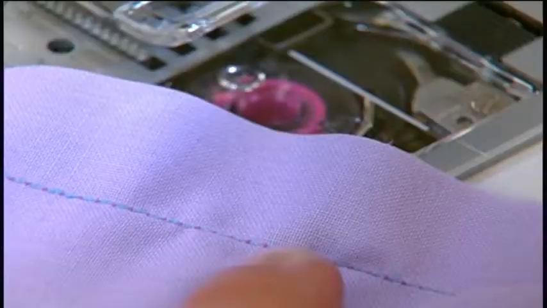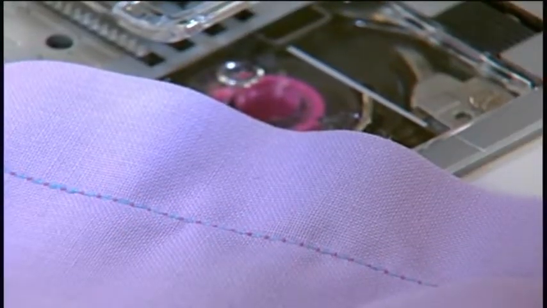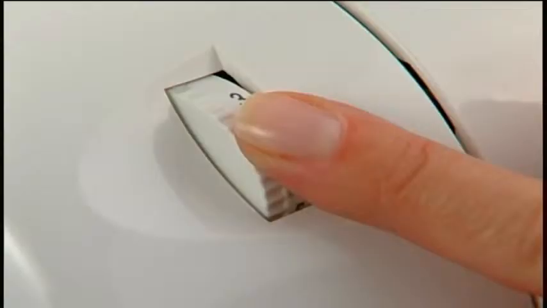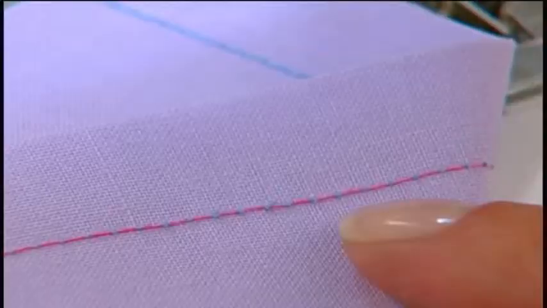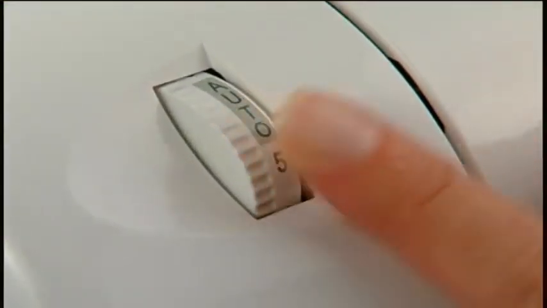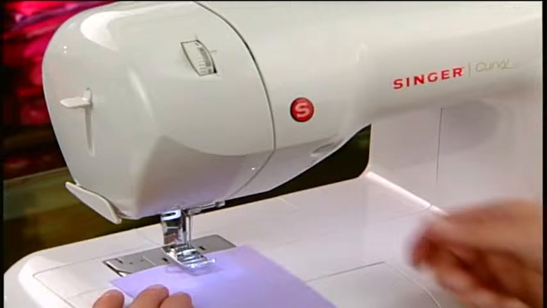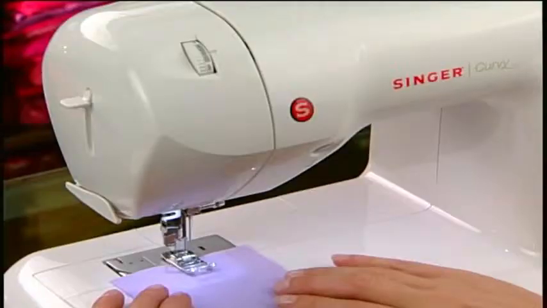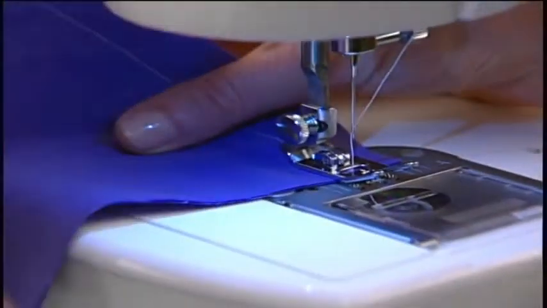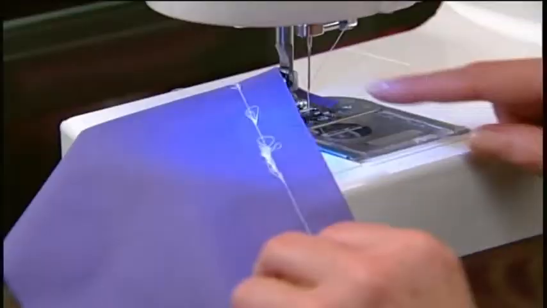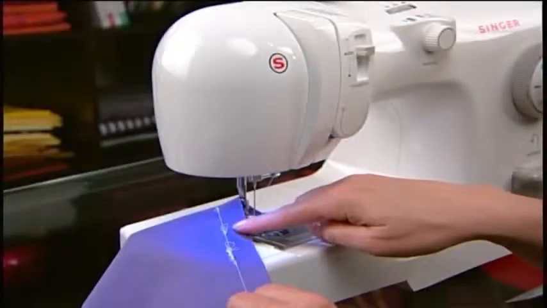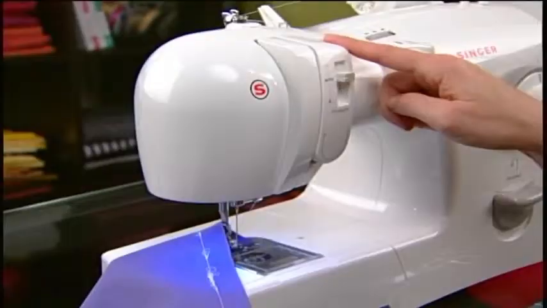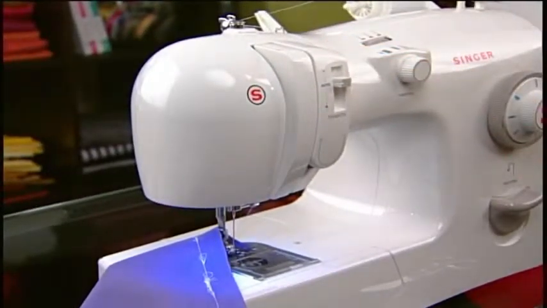If the bobbin thread is showing on the top side of the fabric or the fabric is puckering, adjust the upper thread tension control to a looser setting. If the needle thread is showing on the bottom side of the fabric, adjust the upper thread tension control to a tighter setting. Make all tension control adjustments with the presser foot in the down position. If you notice that there is a lot of thread accumulating on the bottom side of the fabric, this is an indication that the machine has not been correctly threaded. For more information about this, go to the Maintenance and Troubleshooting section of this program.